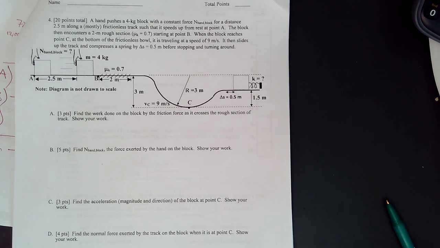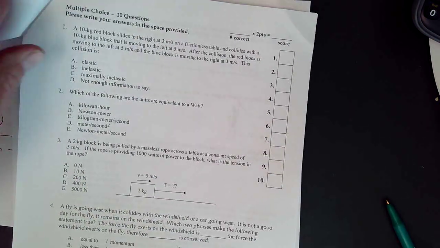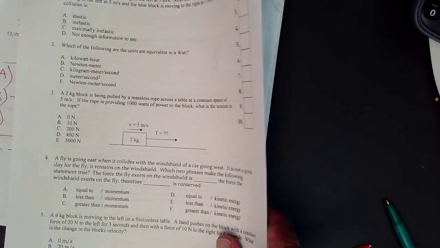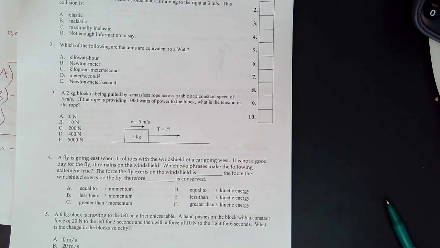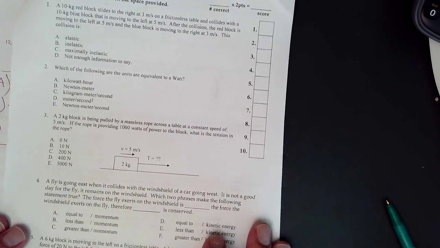And so I worked that on the board in the lecture, and it's there for you to go and see. I've only got a few moments before my office hours start. So let's look at the multiple choice.